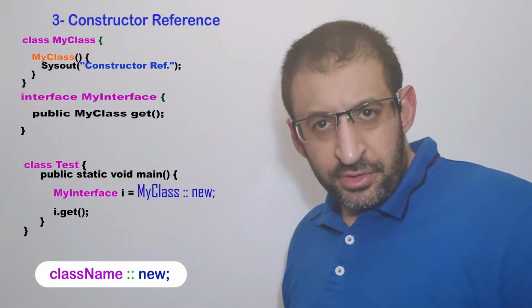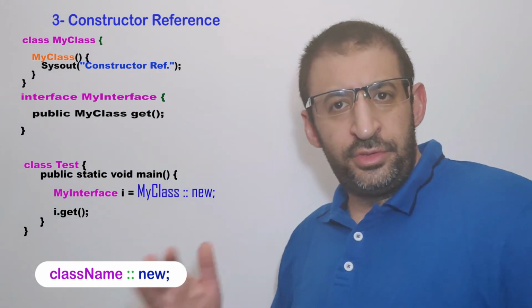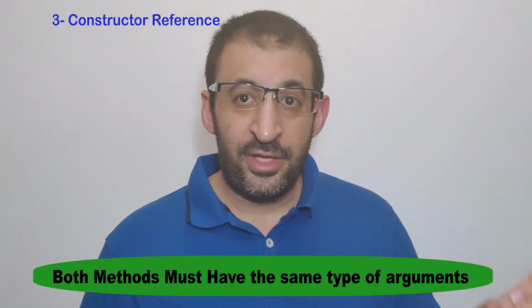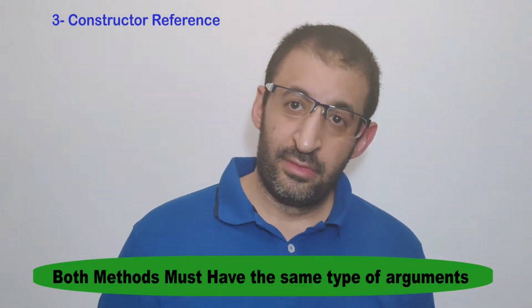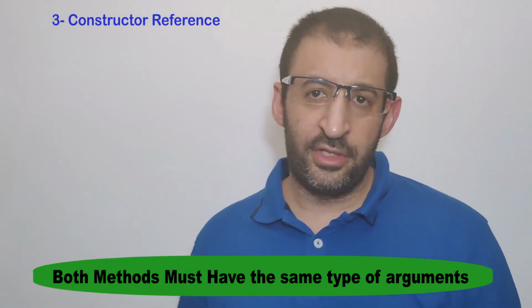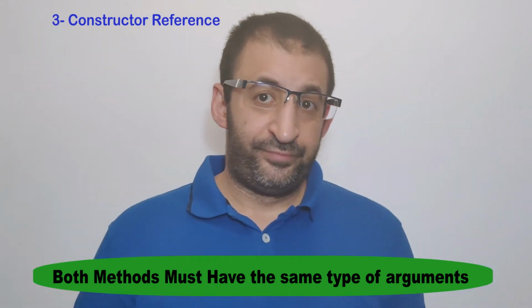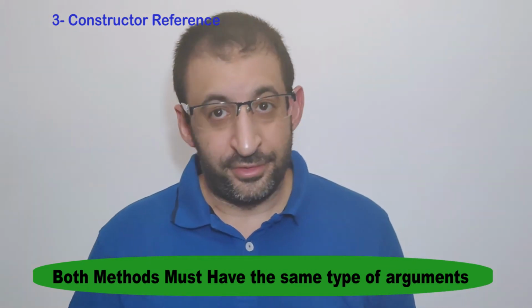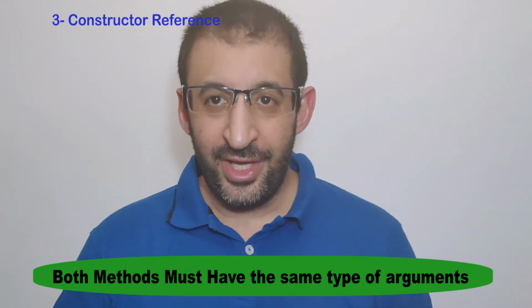Now, how to call the get method? Same thing, e.get(). But remember, we always have the constraint: the argument types must be the same. As you can see, for the constructor I don't have any argument, and for the get method I don't have any argument. So this constraint is very important. Don't forget this constraint, please. So I will execute this code on the computer. I will come back to continue the video, inshallah. Let's go.